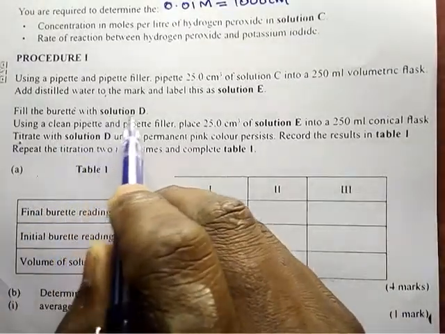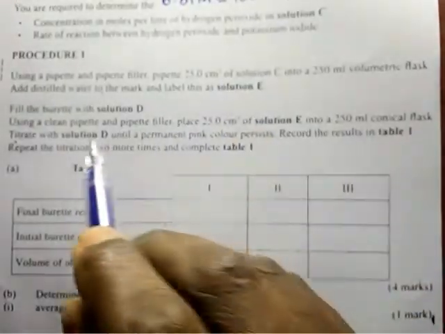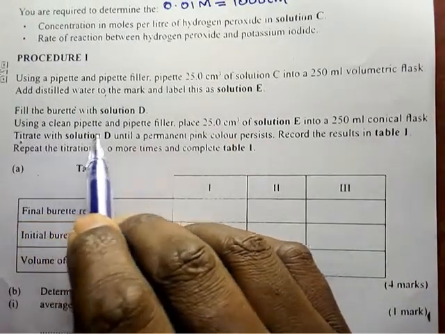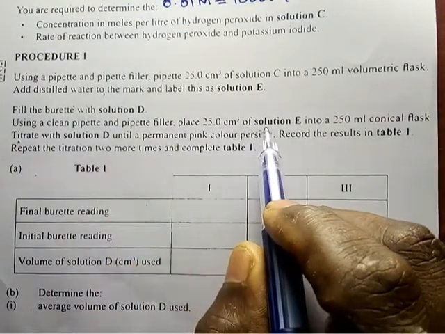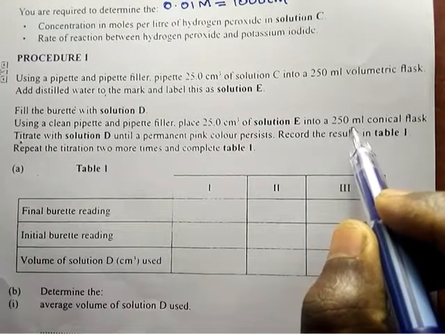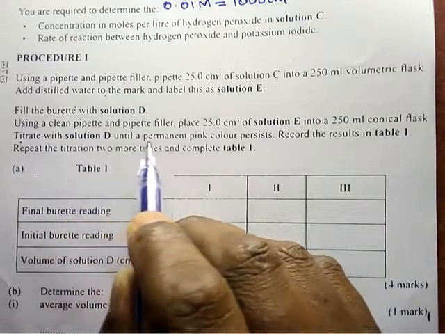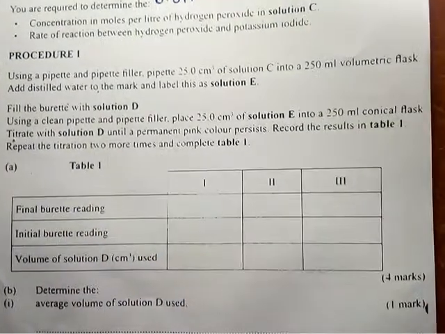Fill the burette with solution D. Remember, solution D is potassium permanganate. Using a clean pipette filler, place 25 of solution E into a 250 ml conical flask. Titrate with solution D until a permanent pink color persists, and then fill the table.